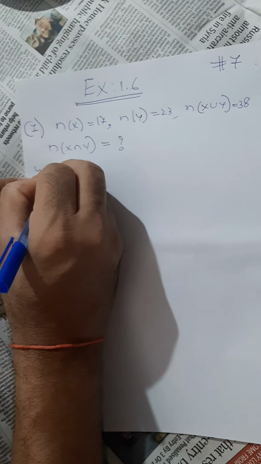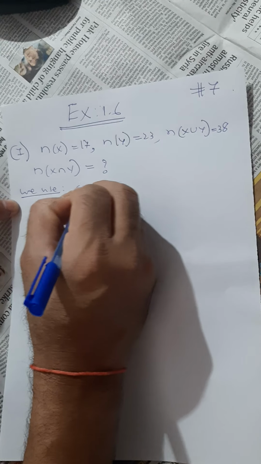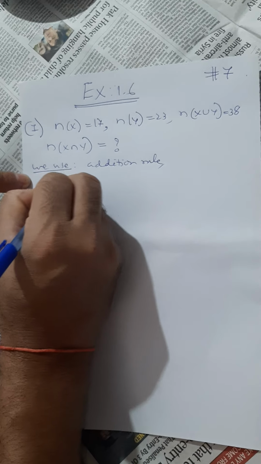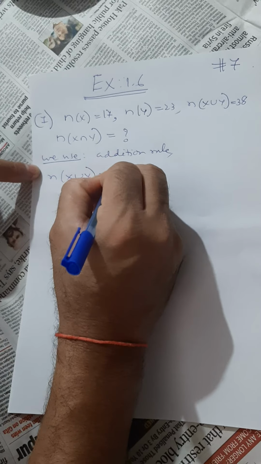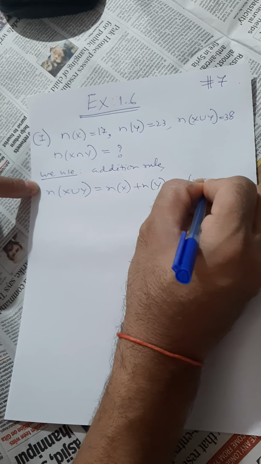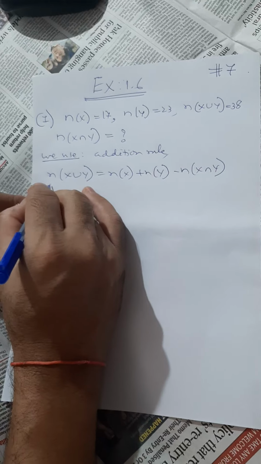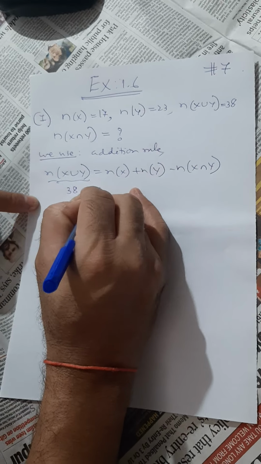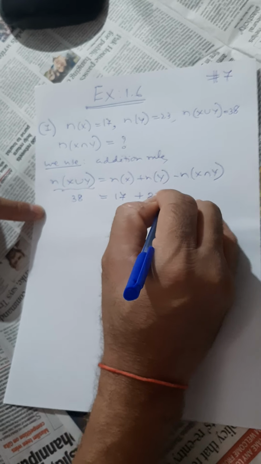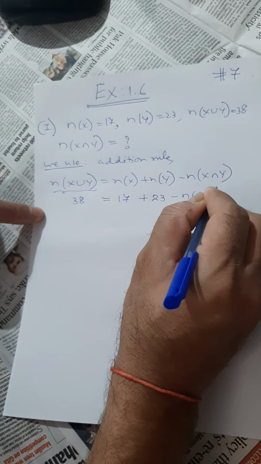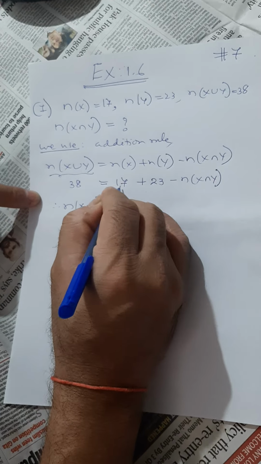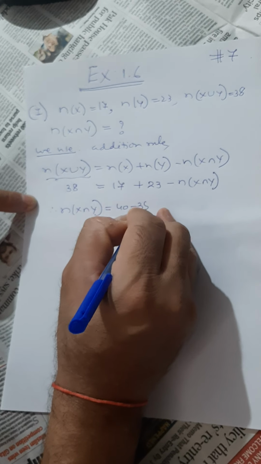Okay, so we use this addition rule. What is that? The number of elements in X union Y equals n of X plus n of Y minus n of X intersection Y. So you have this one, which is 38, n of X is 17, n of Y is 23, minus this, which is what you want. If I just interchange this, n of X intersection Y is 40 minus 38, so you'll get the 2.